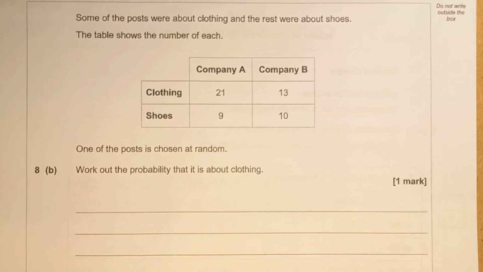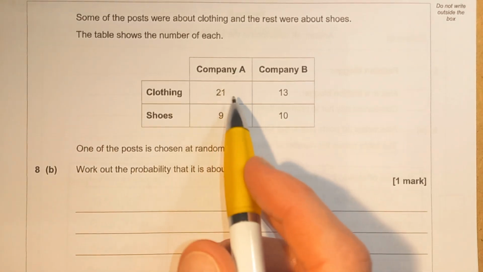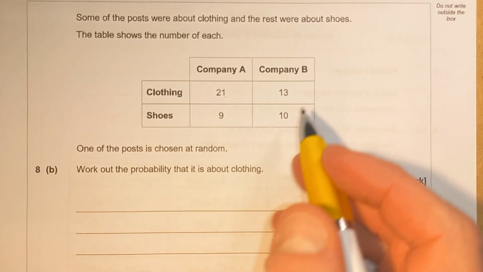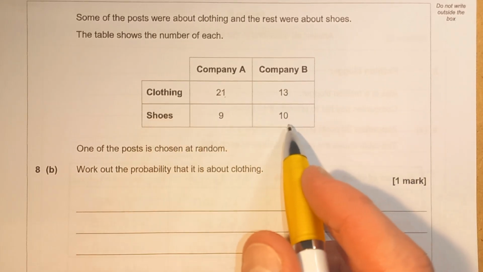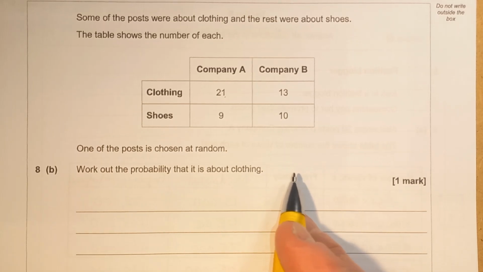Some of the posts were about clothing and the rest were about shoes. The table shows the number of each. Okay, so we can see for company A, 21 of the posts were about clothing and 9 are about shoes. And for company B, 13 are about clothing and 10 are about shoes. One of the posts is chosen at random. Work out the probability that it is about clothing.